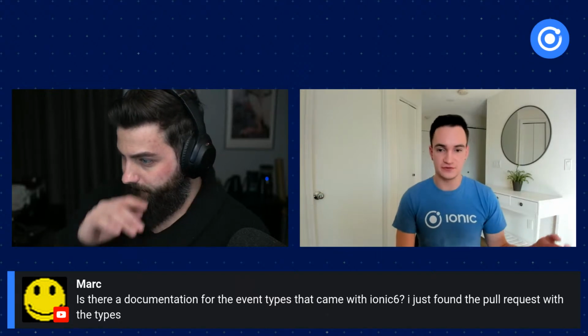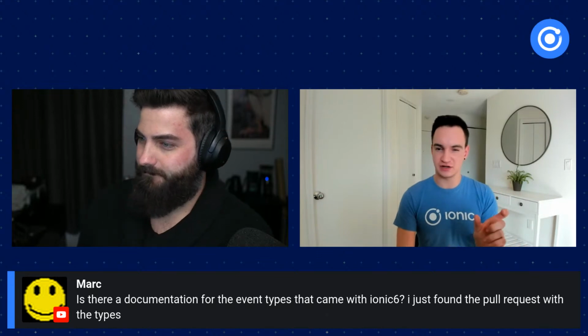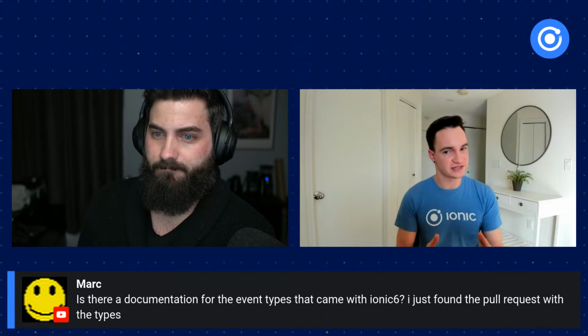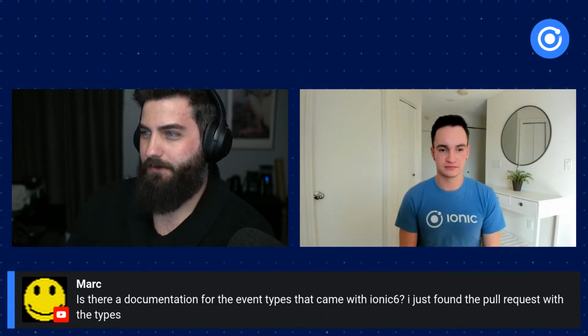Yeah, so on our documentation page, if you search for, say, Ion Infinite Scroll, because that's the example I used, if you go to the component page for Ion Infinite Scroll and scroll down, there's a section, I believe, called Interfaces that should show you all the different interfaces, the exact contents of the interfaces, all the different properties. So that's where you can find it. Cool. So double check each of the documentation pages, folks, and make sure you're on the V6 docs, not the V5 docs, because it's a V6 feature.